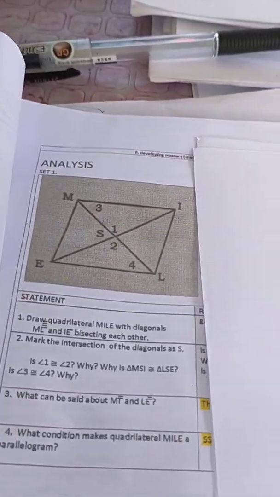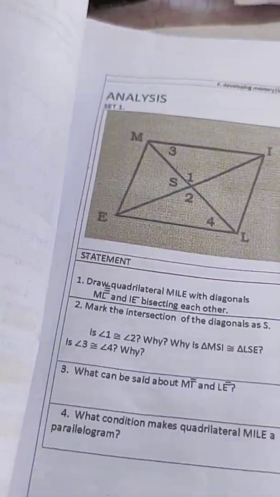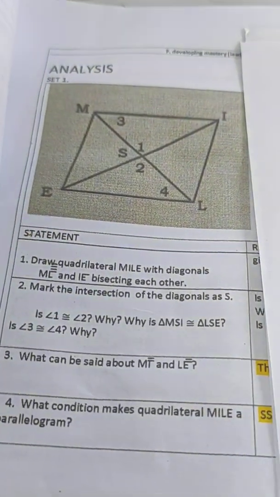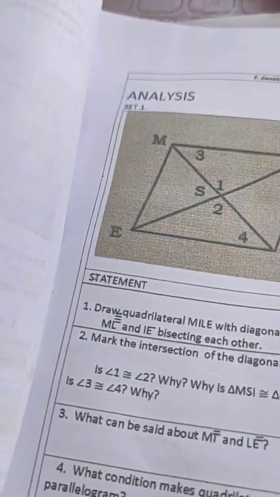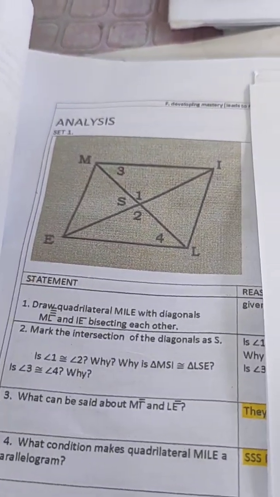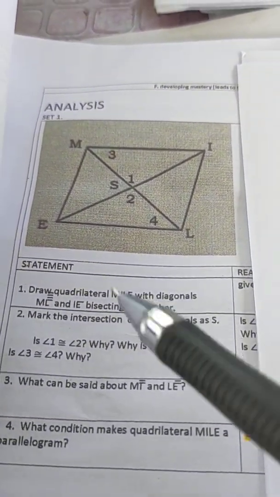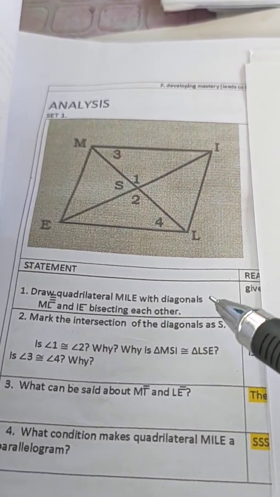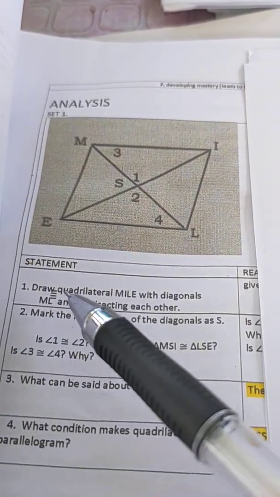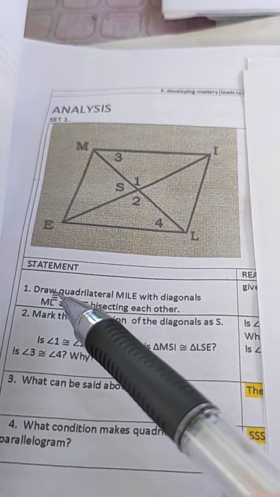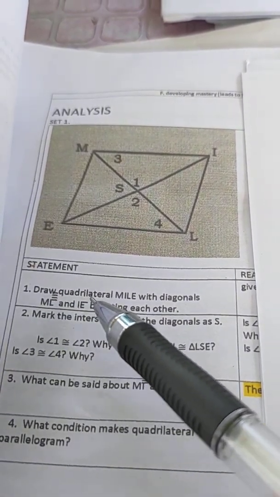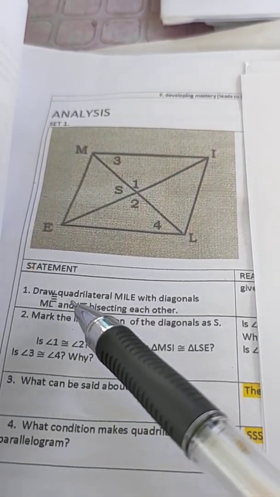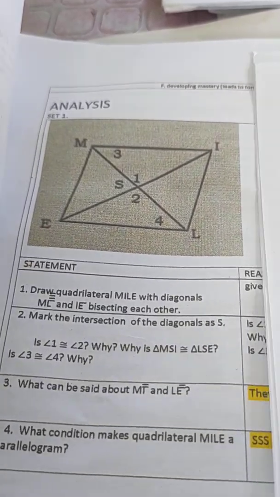Okay, let's continue. We are now at the analysis part of the lecture. We are supposed to draw a quadrilateral MILE with the diagonals ML and IE bisecting each other.